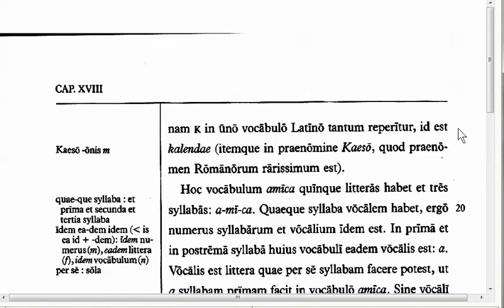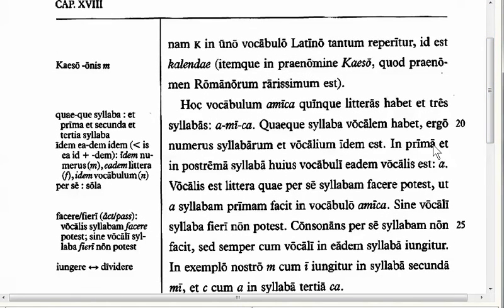The first feature I want to point out is in line 21. Here we have the sentence: quaeque syllaba vocalem habet, ergo numerus syllabarum et vocalium idem est. This word idem, this pronoun, means the same. You see in the margin the dem is what means the same, and the long I on the front is actually a shortened form of is contracted into that long I. So really what this is is idem, eadem, and then iddem, meaning the same masculine thing, the same feminine thing, and the same neuter thing.